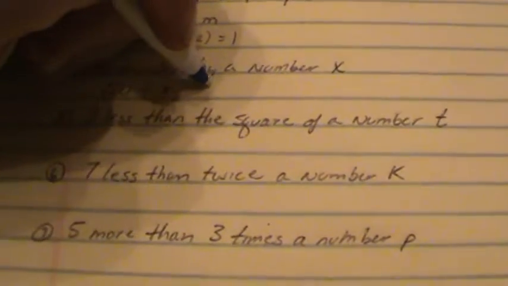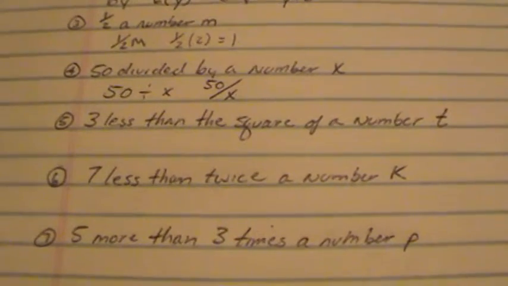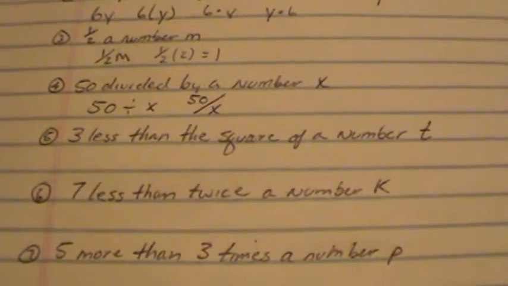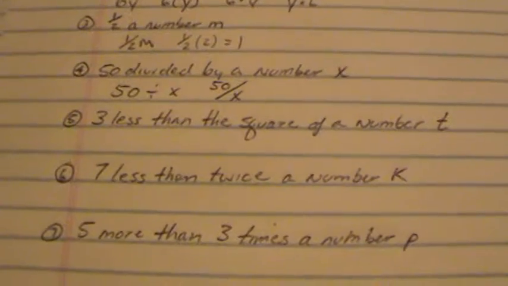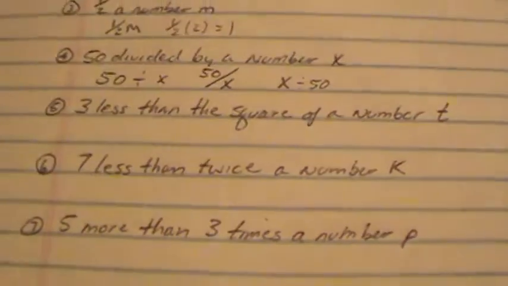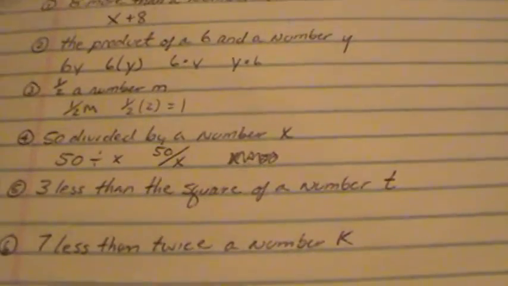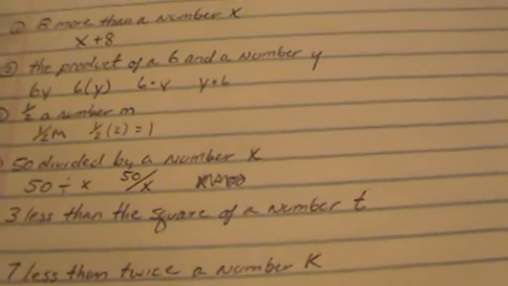Now see, if x was 10, your answer would be 5. But if you miswrite that and say x divided by 50 and x was 10, you would come out with a decimal. You do not want to do that. So I'm going to write it the way it's said.